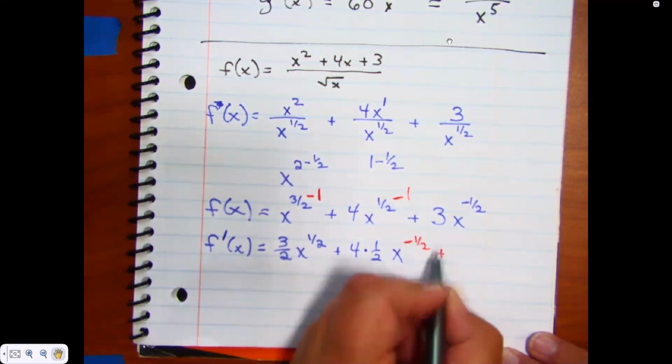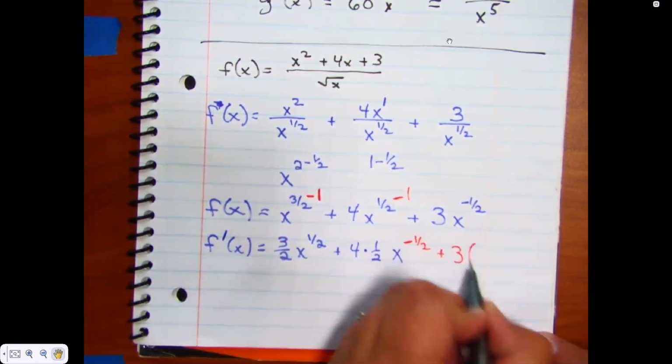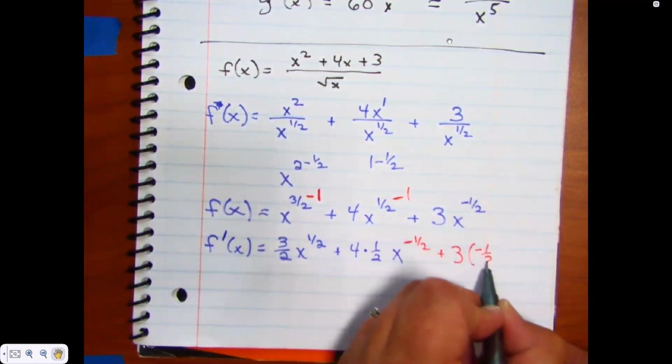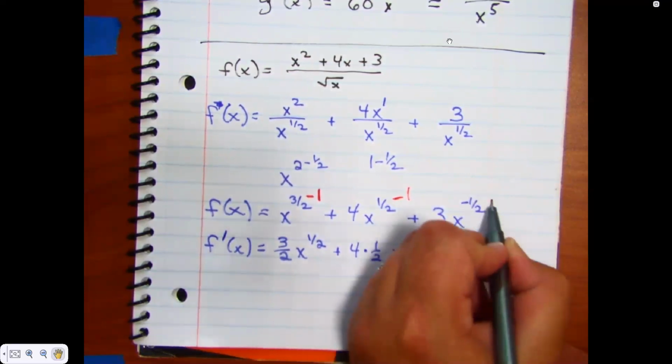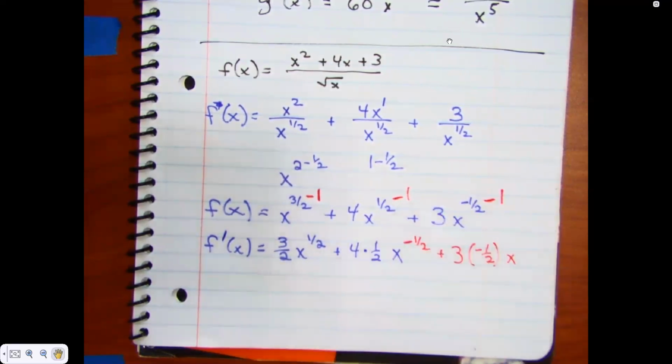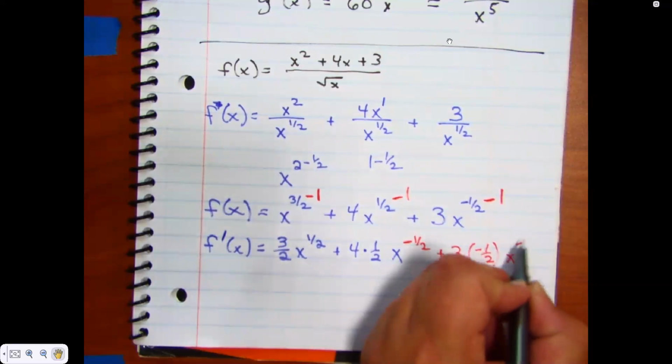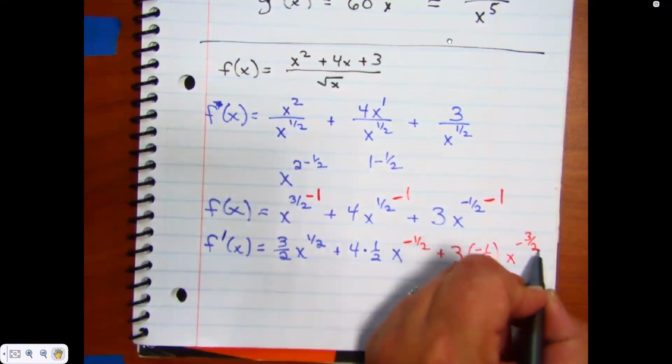Okay, and then for the last one, we've got the 3 times, roll it down, and then subtract 1. Negative 1/2 minus 1, negative 3/2.